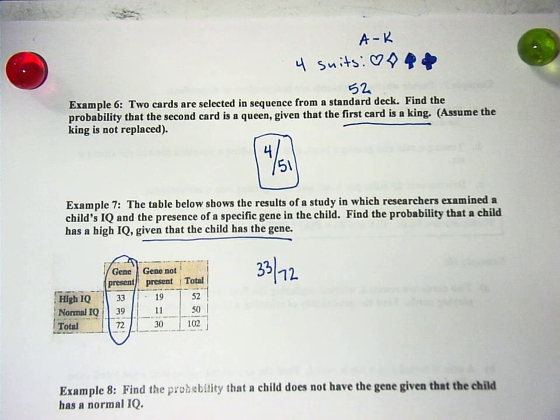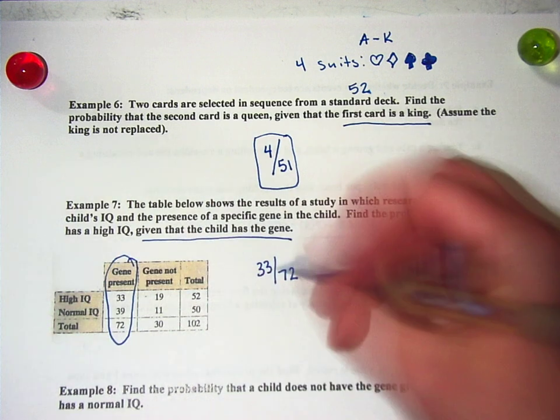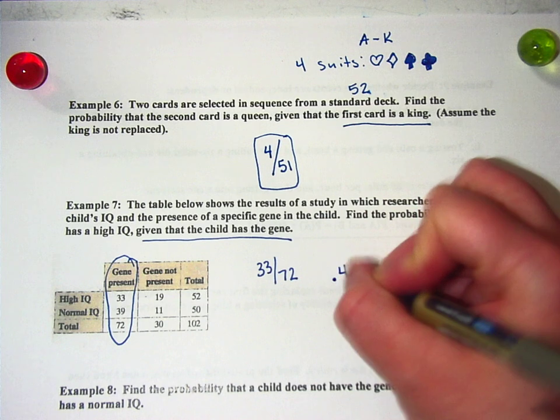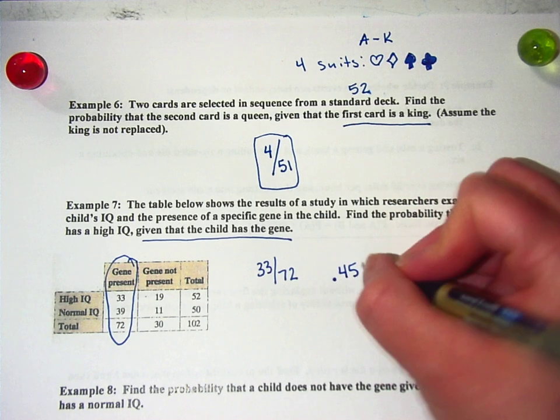Let's see if I can figure out the decimal for that. And remember, with probabilities, you can either answer as a percent, a reduced fraction, or as a decimal. So this would be about 0.5458.